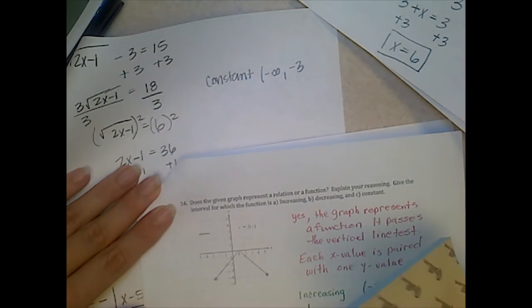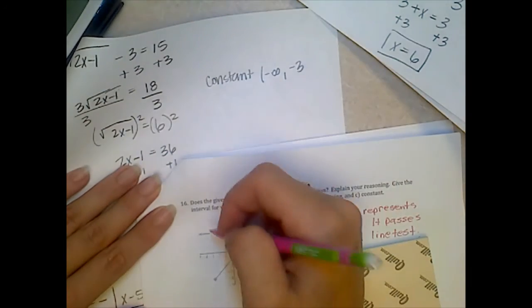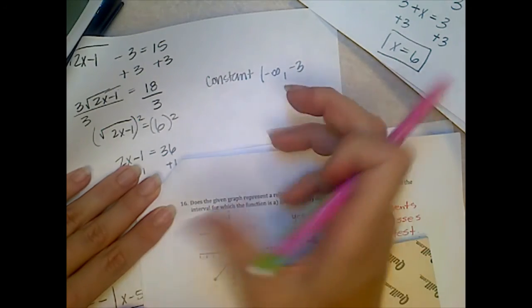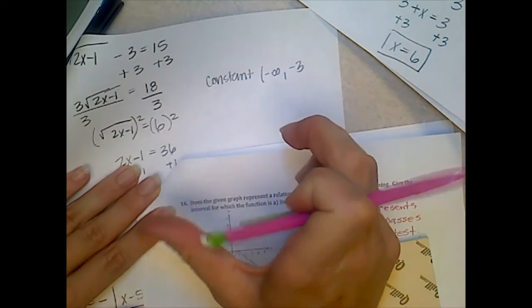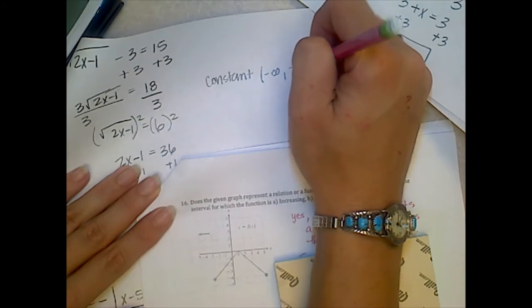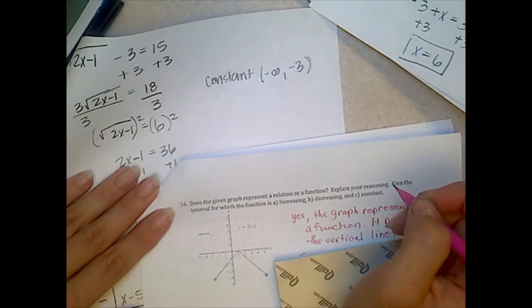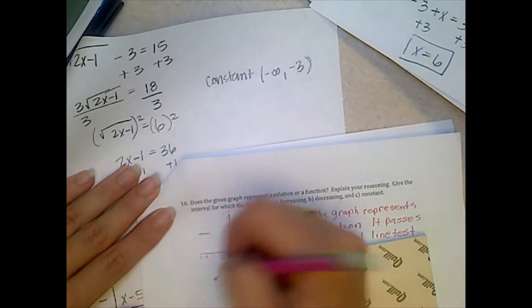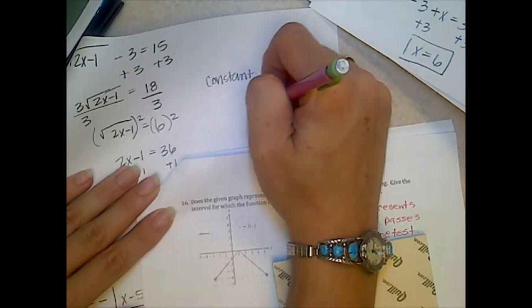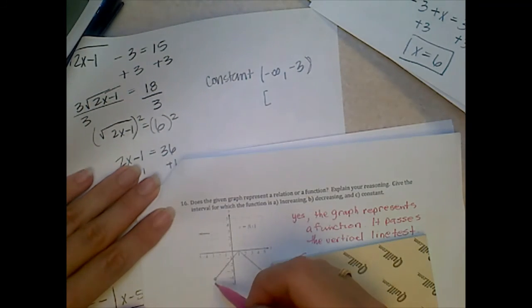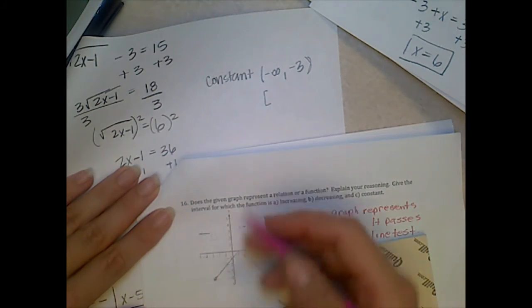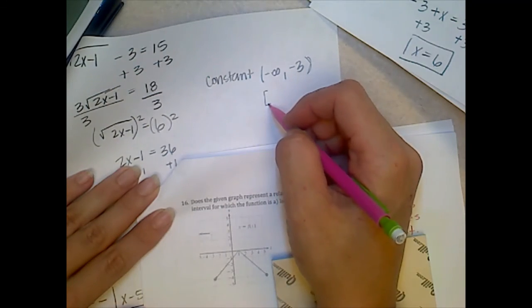Now, if you'll look at that circle at negative 3, it's open. That open circle means it doesn't include it, so I use a round parenthesis. But then at negative 3, if you'll look down here, this has a closed circle right here, so it's included. Included is where the square bracket came from.